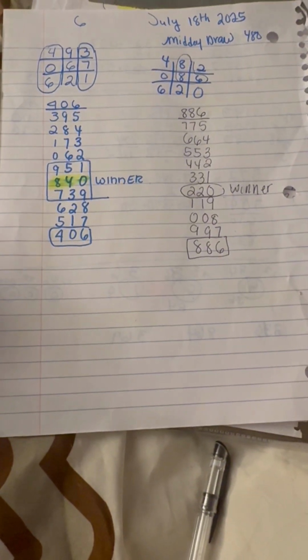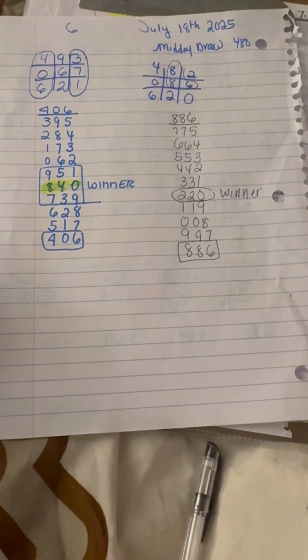Try to tell you guys the calendar plays a big role in your winning number.